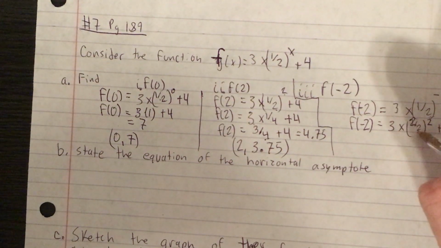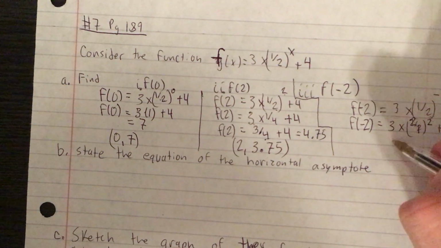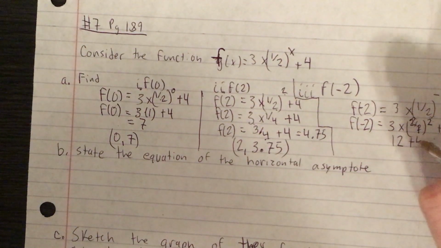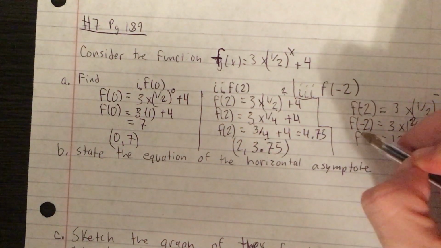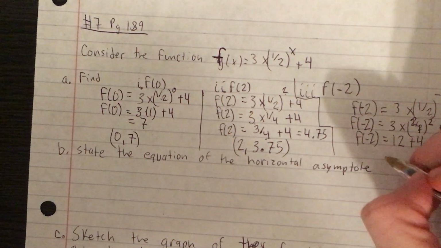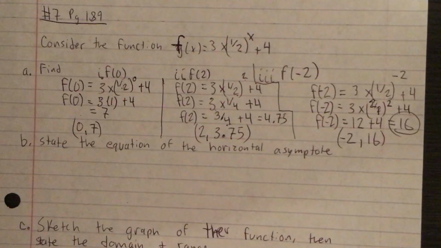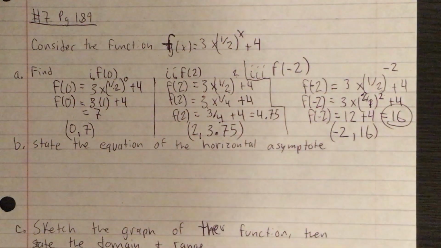So that's just 2. 2 squared is 4. 3 times 4 is 12. Plus 4 equals f of negative 2, and that adds to 16. That gives me the coordinate (-2, 16). So just a little bit of light coordinate work.